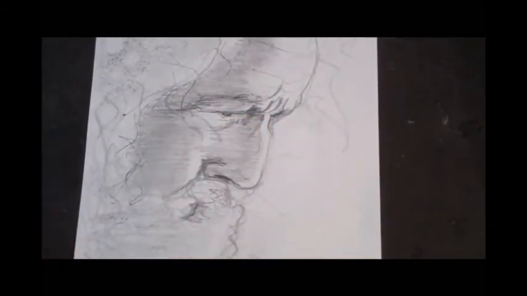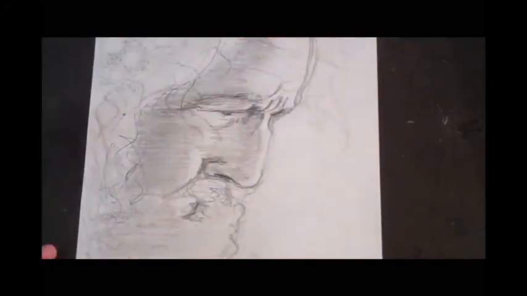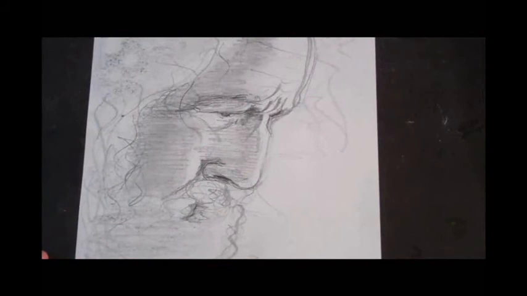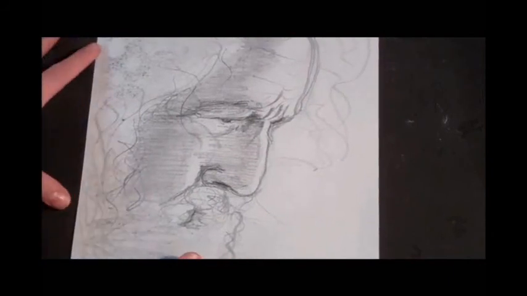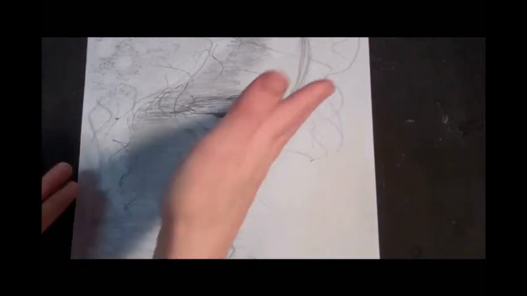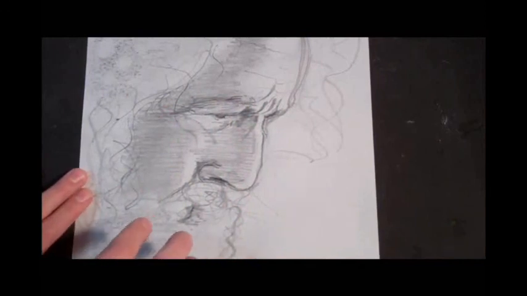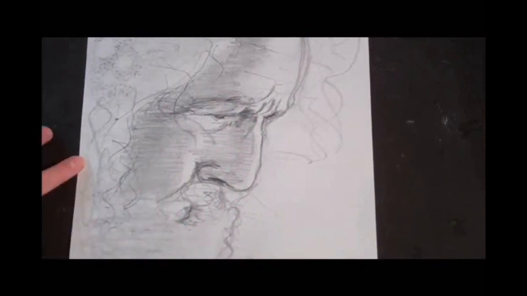I feel as though I am well acquainted enough with the drawing that I can confidently go on to a finished piece. This sketching time has given me a much better understanding of how the face fits together, how I want to emphasize the eye especially, how I want to situate the face on the piece of paper. So now let's move on to a finished piece.